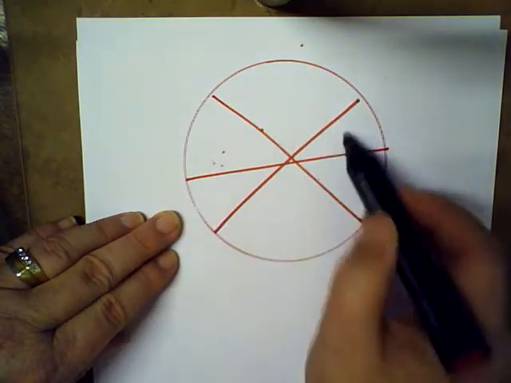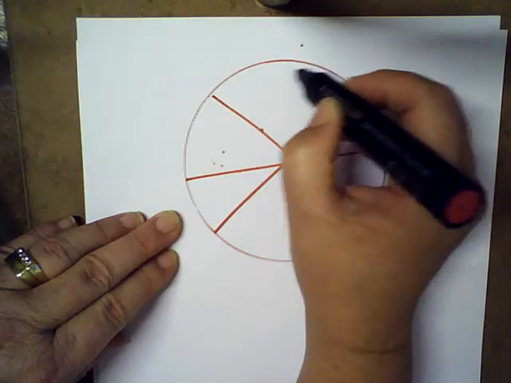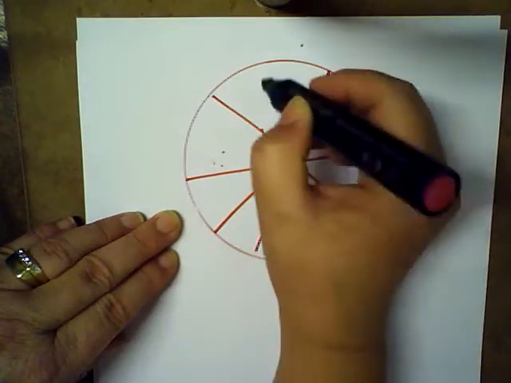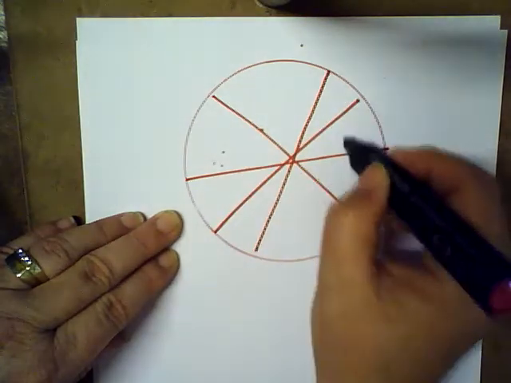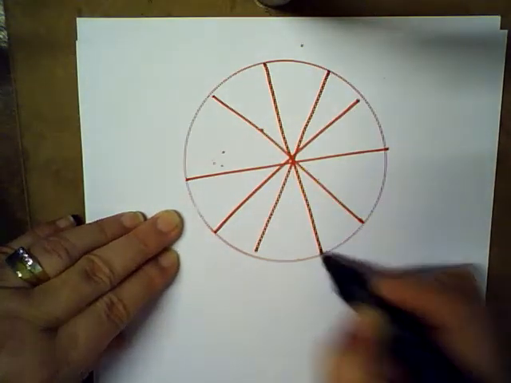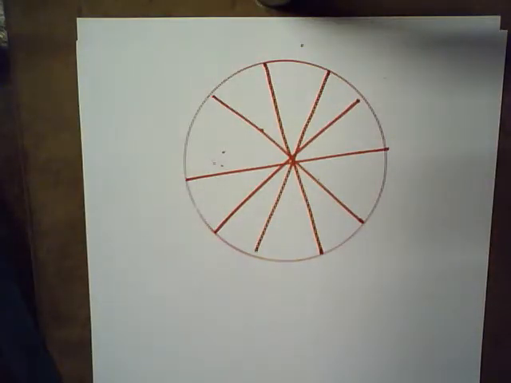One, 2, 3, 4, 5, 6. One, 2, 3, 4, 5, 6, 7, 8. I know my segments are not all equally distributed.